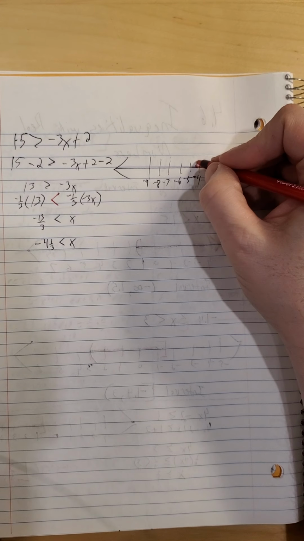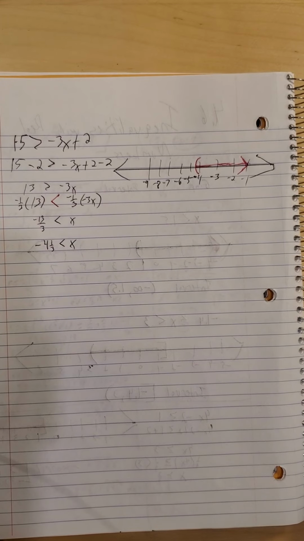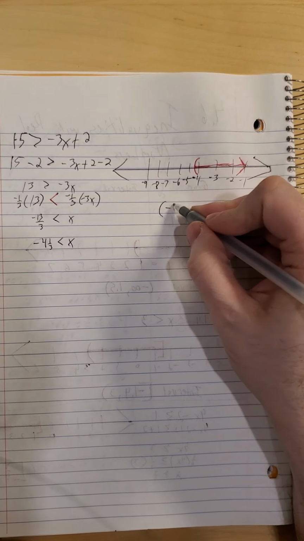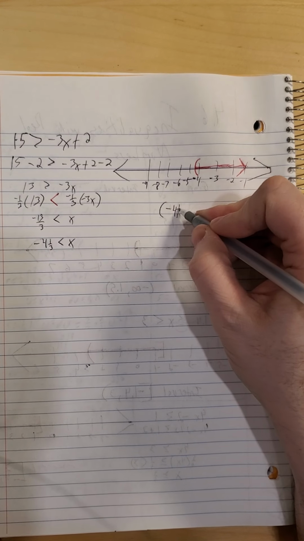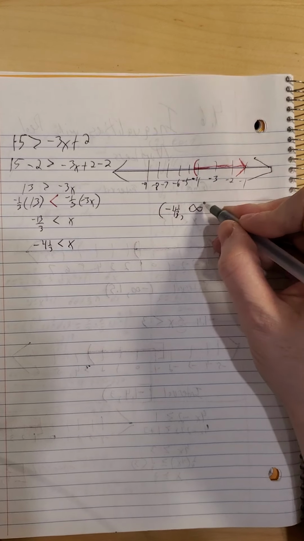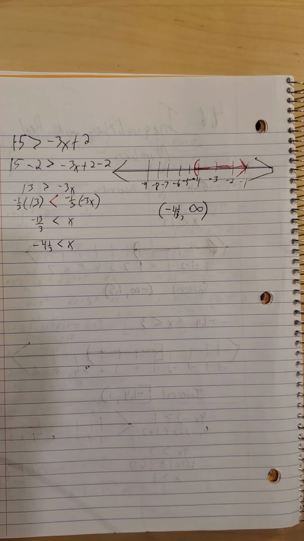Strict inequality, so the -4 1/3 will get a parenthesis leaning that way instead of a bracket leaning that way. So our interval, -4 1/3, is the furthest to the left that we can go, and we can go to the right forever. In other words, we can approach infinity. So that would be our interval for that one.